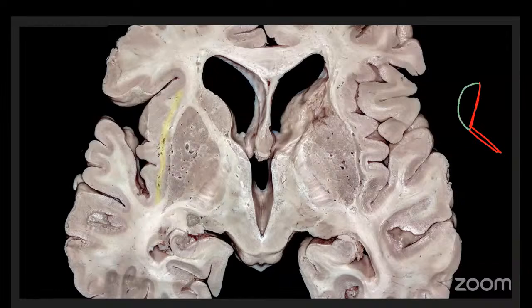There is another sequence that you need to remember once you're looking at these structures. I'm going to draw these color-coded structures so that it's easier for you to relate.